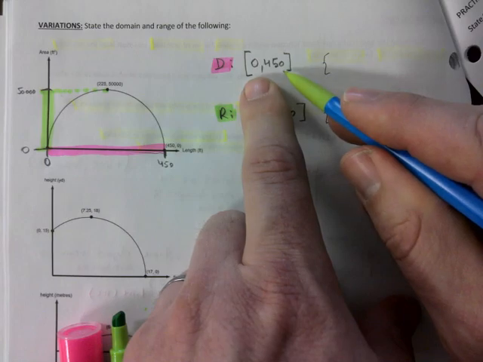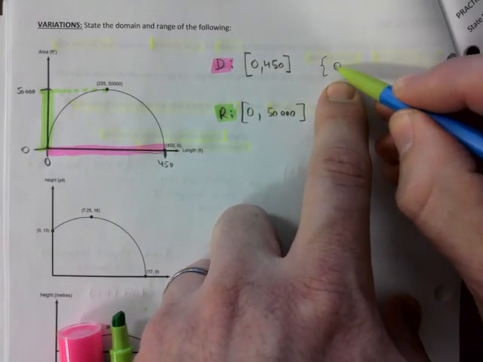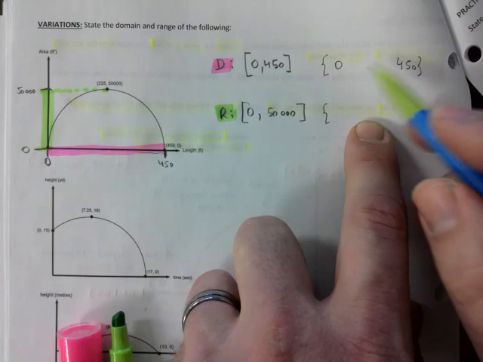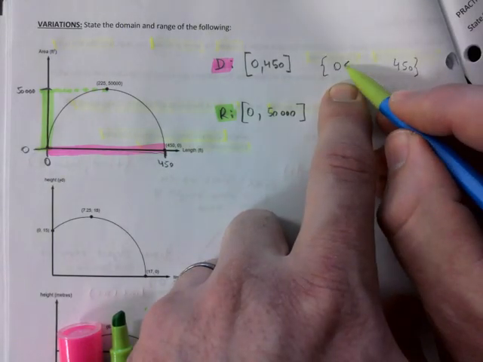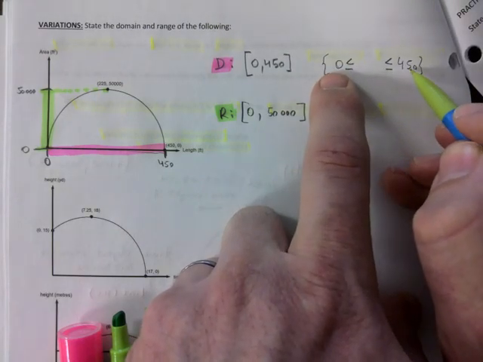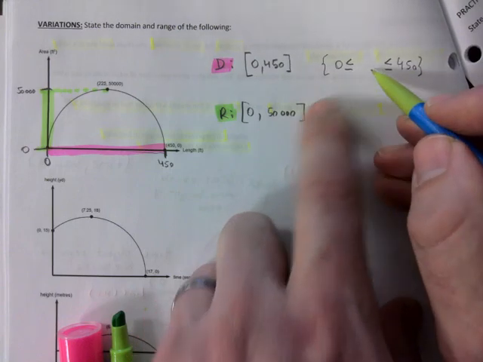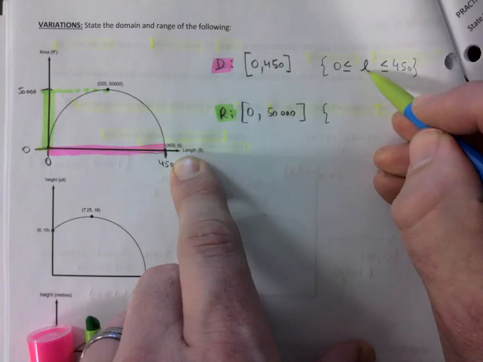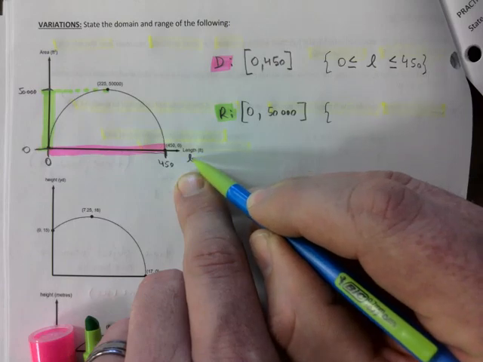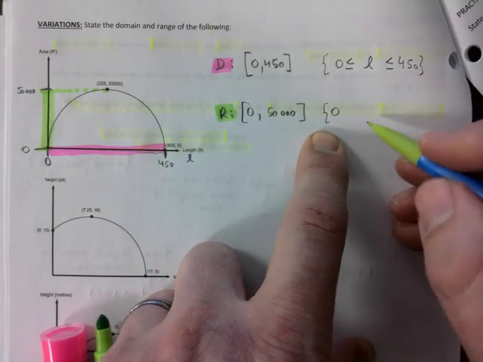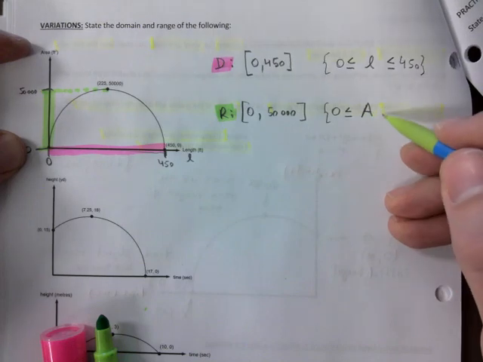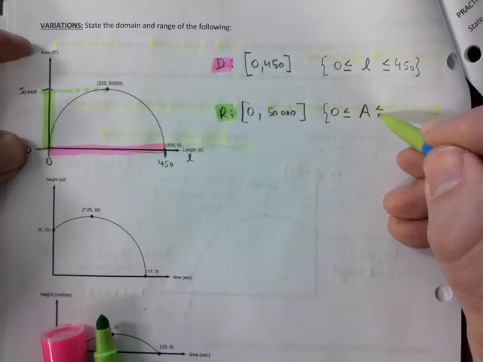You want to translate both of these to set notation. Well, I'm telling you this. You're going to have the limits. I call these limits sometimes. You're going to have them on either end. All you have to do is say that the variable is wedged in between these two. So in this case, I'm going to use L for length. Length is right here. And same with the area, I'm going to use the letter capital A. Does it matter if you go lowercase a? Not really.